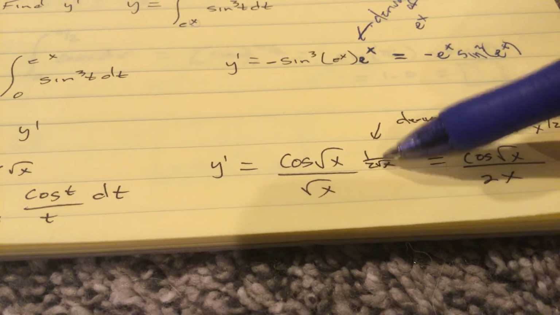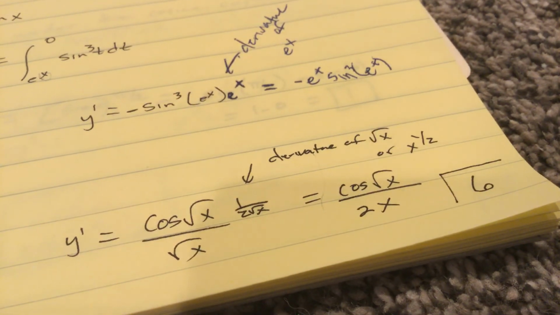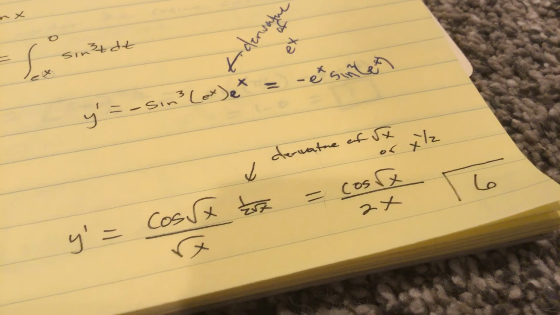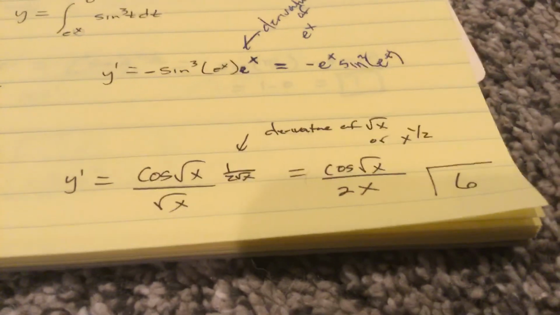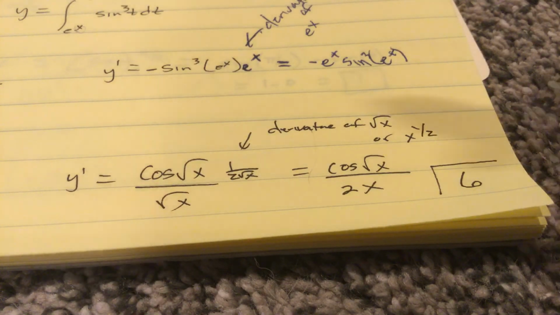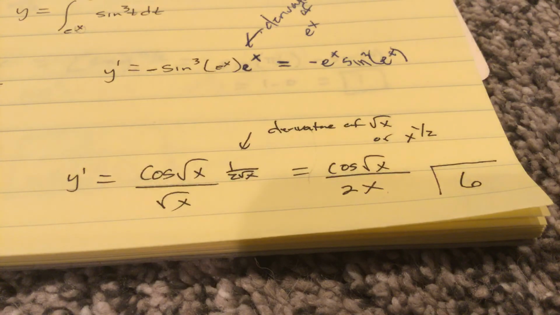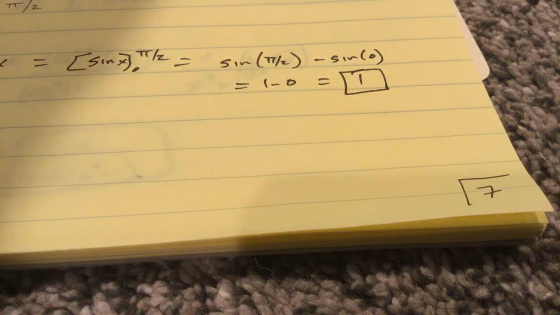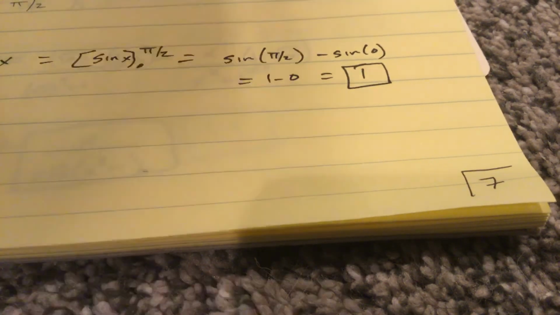Then I have to take the derivative of the square root of x. You guys know x to the 1/2, bring down the power, 1 power less, that is the derivative of the square root of x. So the 2 would go in the denominator, and so would the root x. Root x times root x just gives you x. And that is your final answer. All right, yes, that is the last video for section 5.4 part 1.